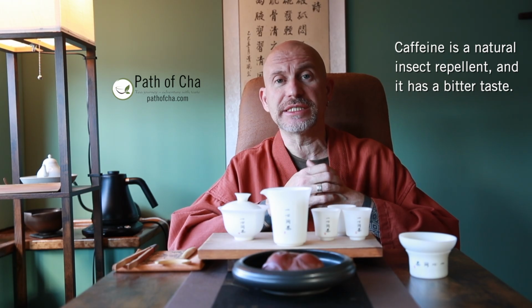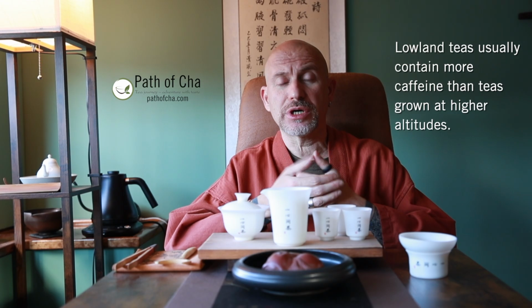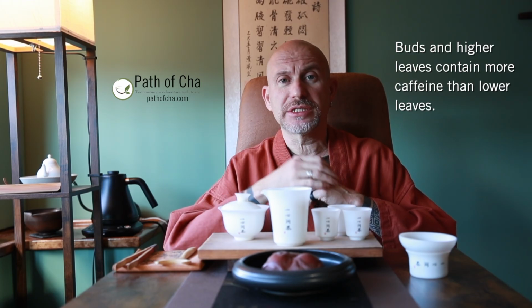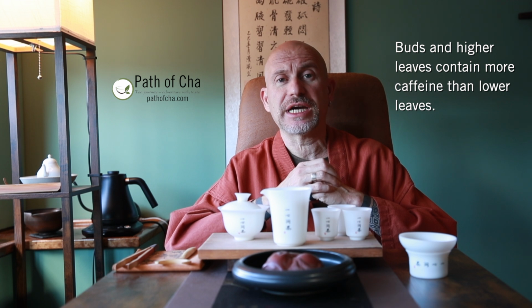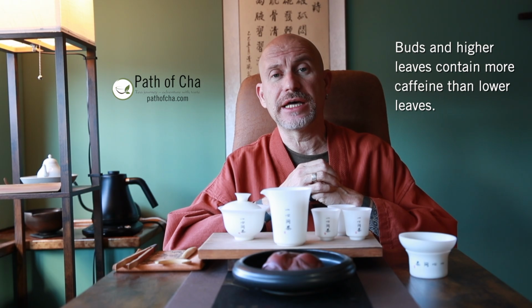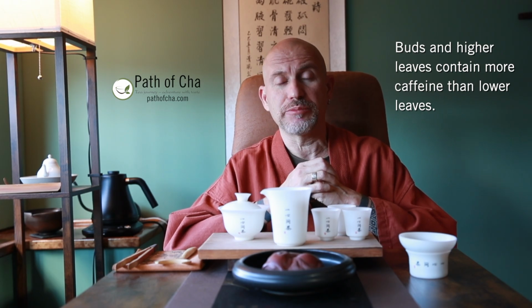And caffeine tastes bitter, and the plant produces caffeine as a natural repellent from bugs, because once again it tastes bitter. If the plant grows on low altitudes, it will probably produce more caffeine to protect itself from insects. Caffeine is also more abundant in higher leaves. So the buds, the first couple of leaves, have a higher caffeine content than lower leaves, for example.